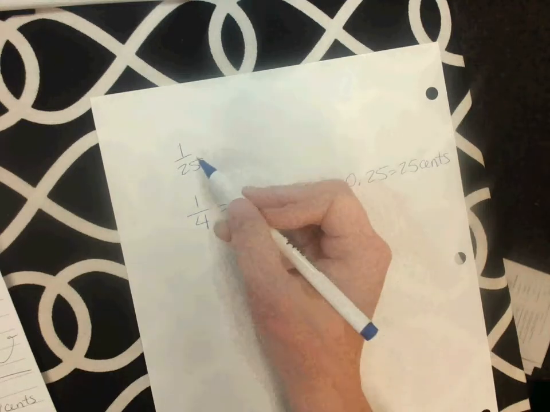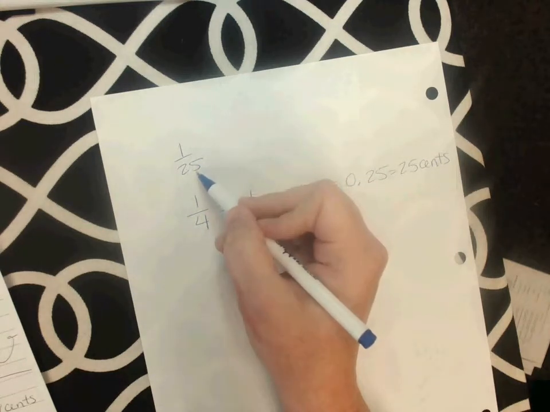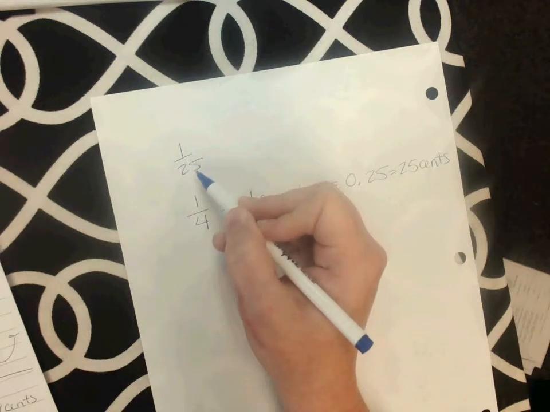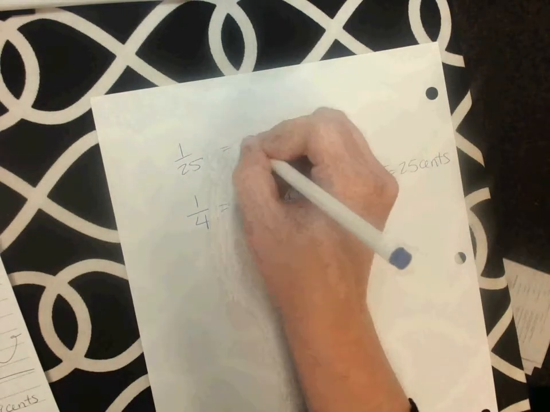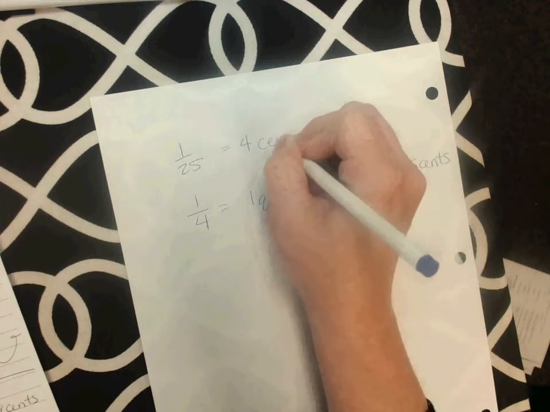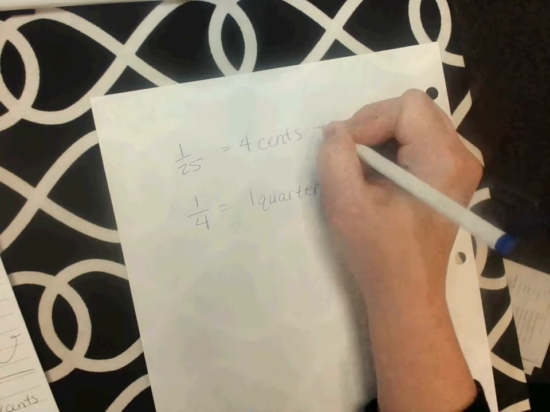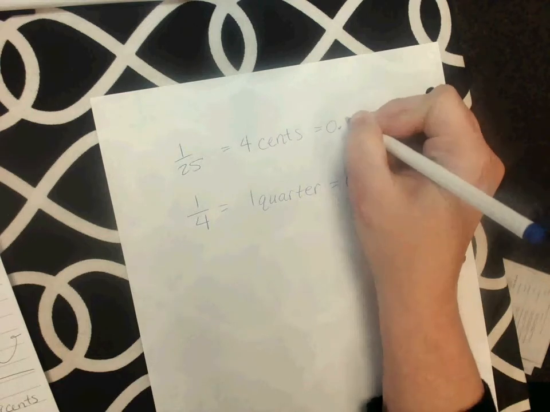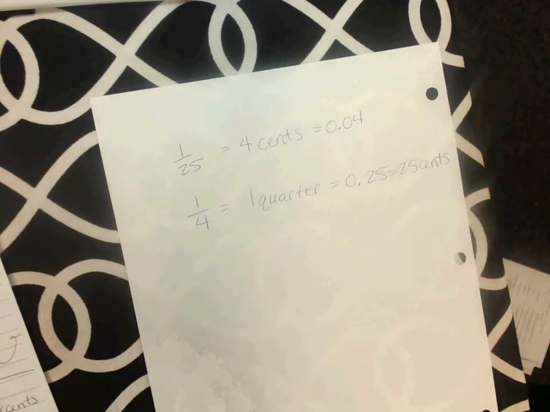The denominator in 1/25th is 25. That means the whole dollar is being divided into 25 equal pieces. If we divide a dollar into 25 equal pieces, there would be 4 cents in each group. Or it would be written as a decimal as 0.04.